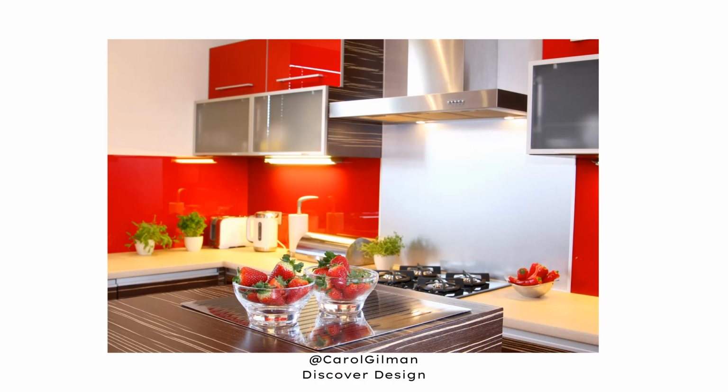Red in general is very energetic. It can be very intense and super bright and adds a lot of energy to a space. And that's a really cool thing. So if you want to play up on that color, using it that way is a wonderful way to do that. And then also, we could just use that color almost as an accent.